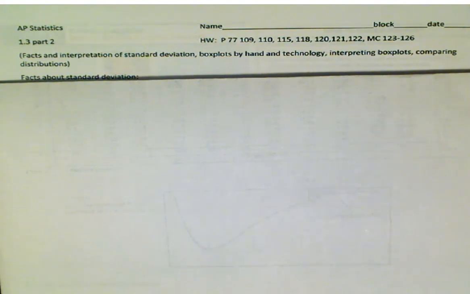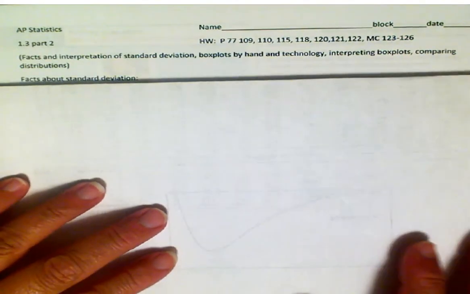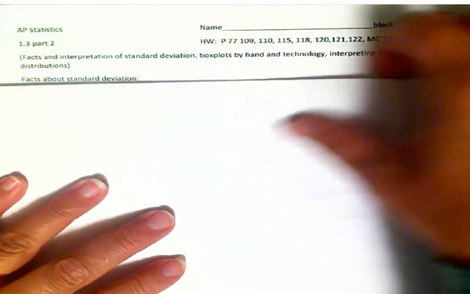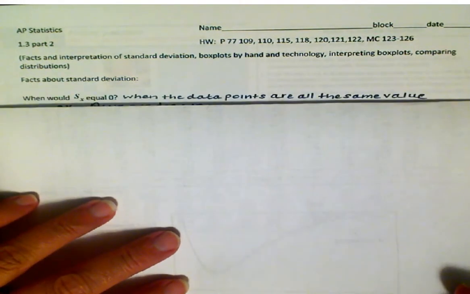We're going to make box plots by hand, and also I'm going to show you how to do it in the calculator. We're going to interpret box plots, and we're going to compare distributions. So let's start talking about some facts about standard deviation. That's the first thing we're going to talk about.